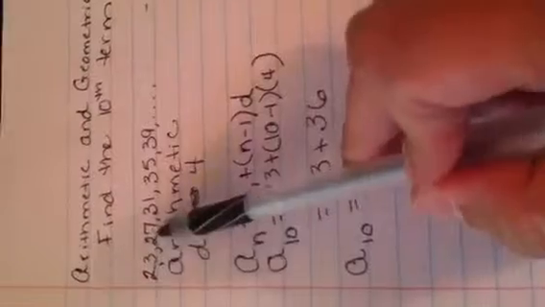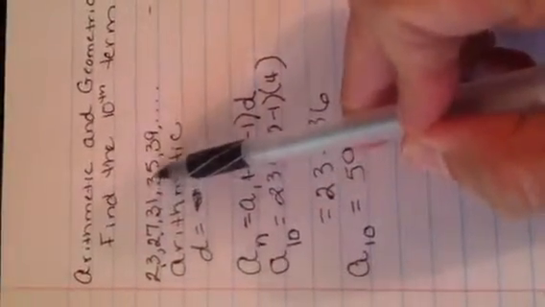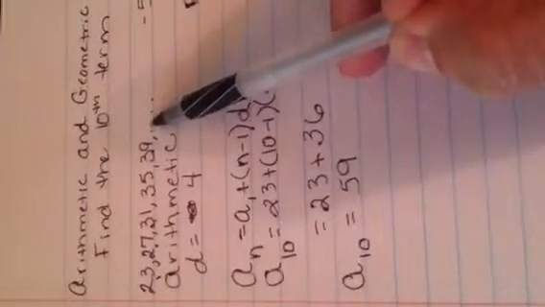Now there's a longer way. This is the first term, this is the second term, this is the third term, this is the fourth term, this is the fifth term. You could find the 6th term by adding 4, and the 7th, and the 8th, and the 9th, and the 10th, and just keep adding your 4, and you would get to 59. That would be the long way, but you would still get there.